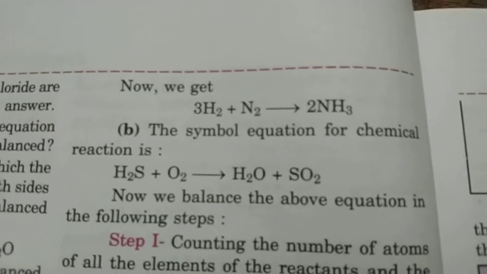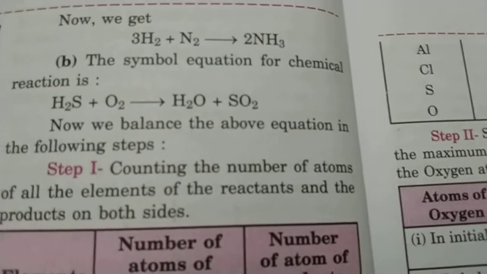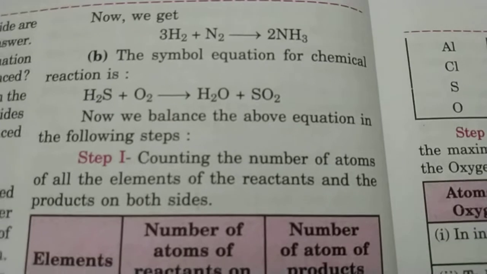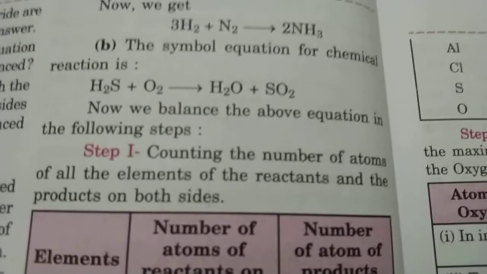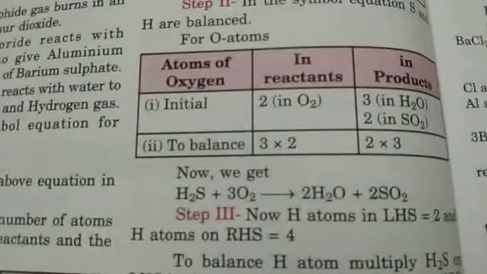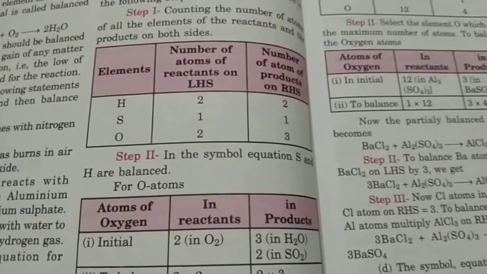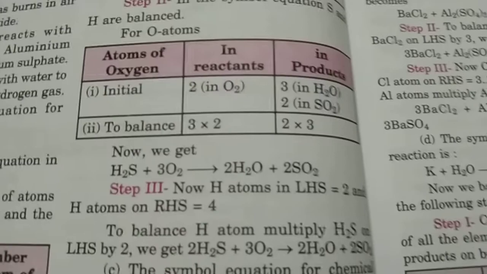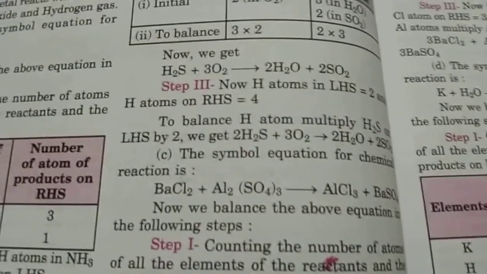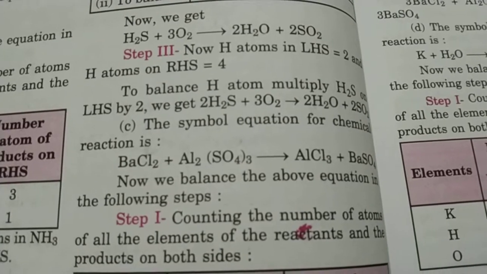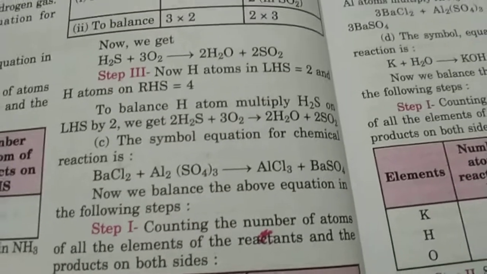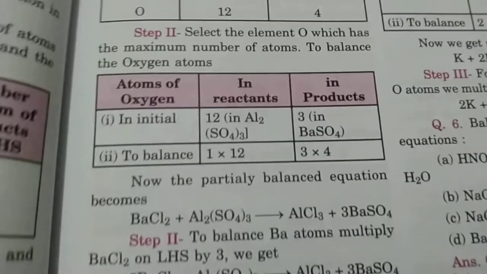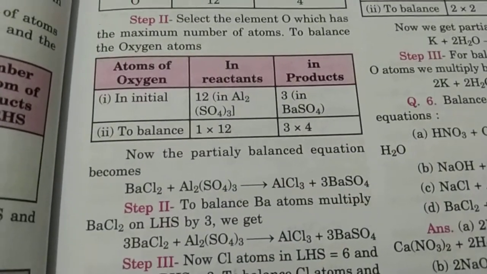Now 3H2 plus N2 gives 2NH3. The symbol equation of the chemical reaction H2S plus O2 gives H2O plus SO2. Now the balanced equation is 2H2S plus 3O2 gives 2H2O plus 2SO2. Next is the symbol equation BaCl2 plus Al2(SO4)3 gives AlCl3 plus BaSO4, and the balanced equation is 3BaCl2 plus Al2(SO4)3 gives 2AlCl3 plus 3BaSO4.